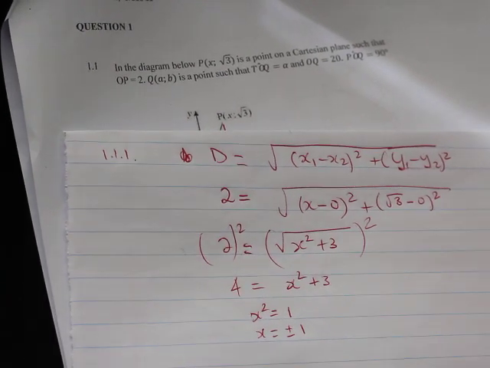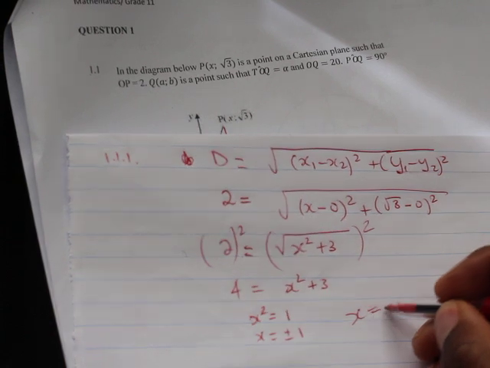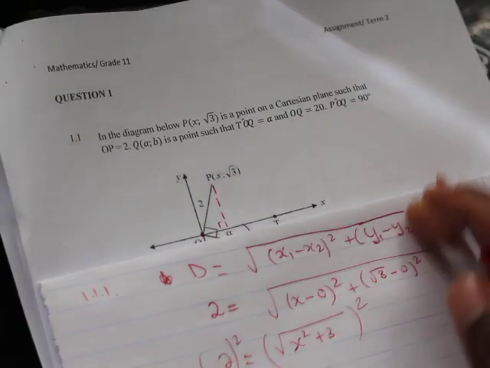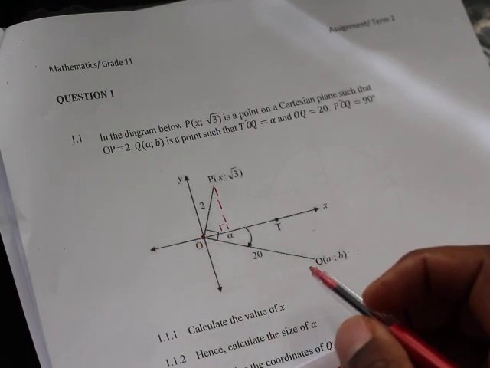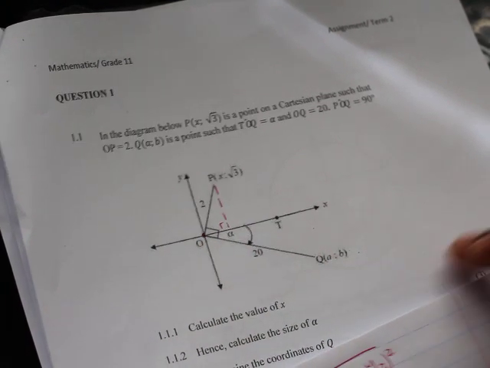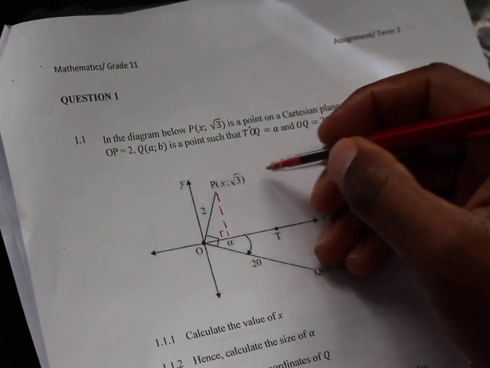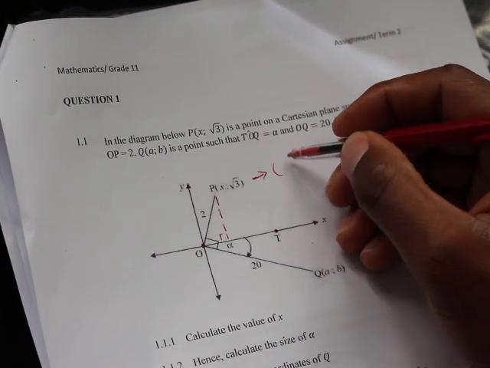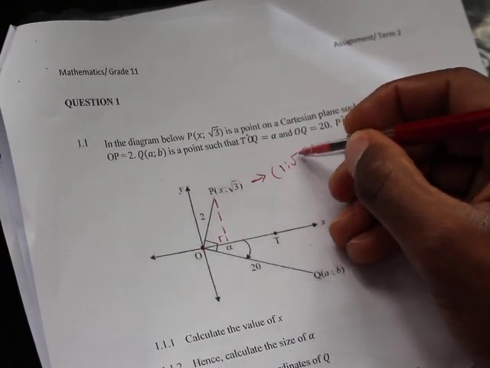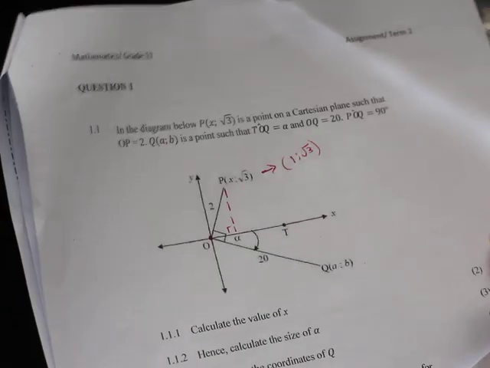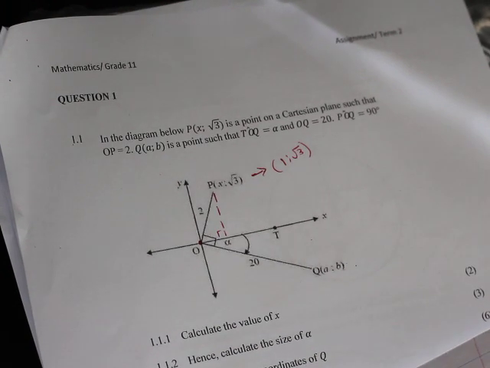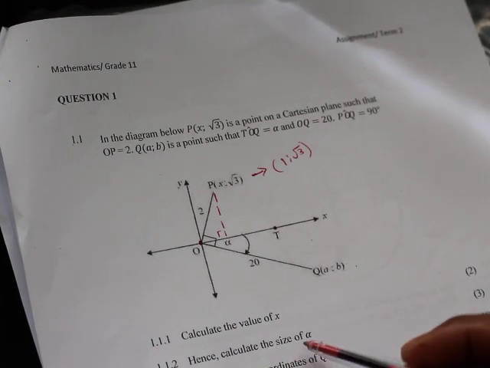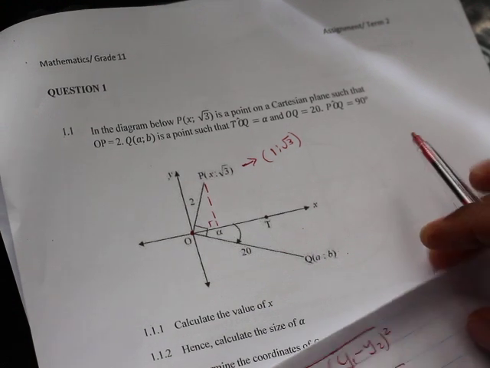But obviously our answer is x equals positive 1, because you can see that the x value is on the positive portion of the x-axis. So x is 1, meaning that this coordinate over here is (1; root 3). Not a problem, and now we've got the value of x. Now they say calculate the size of alpha. Let's talk about the size of alpha.